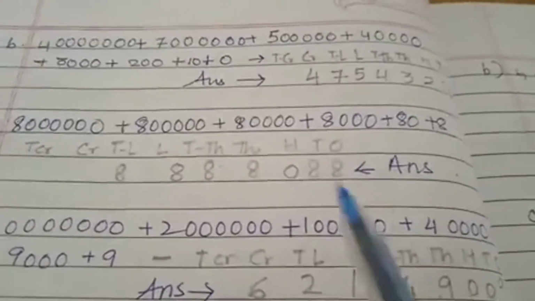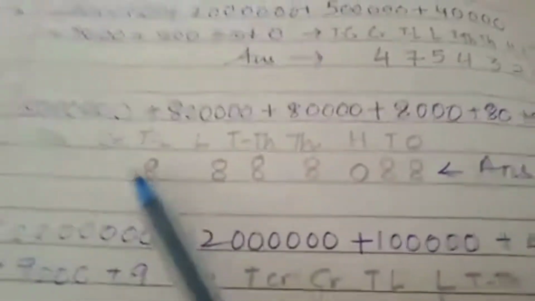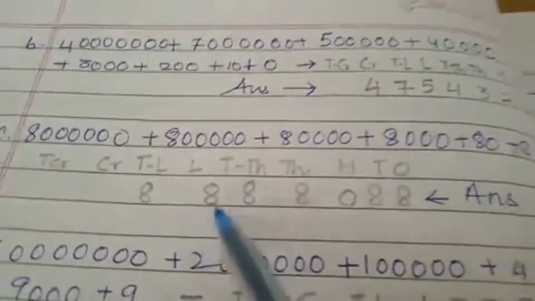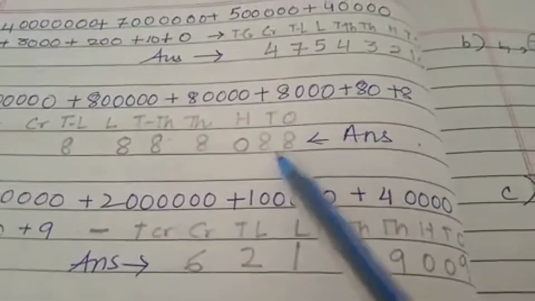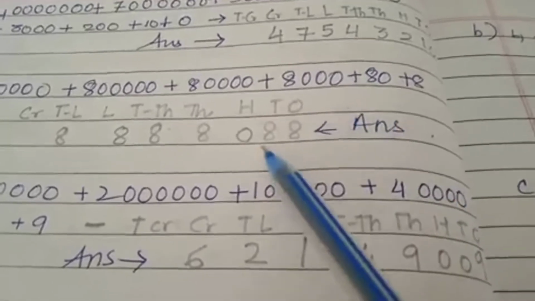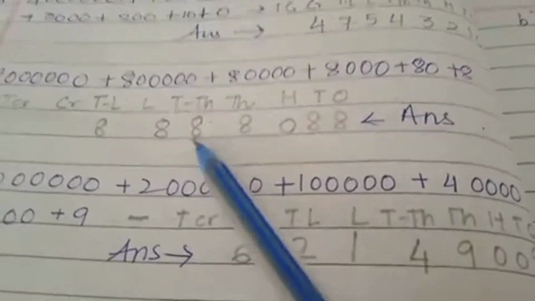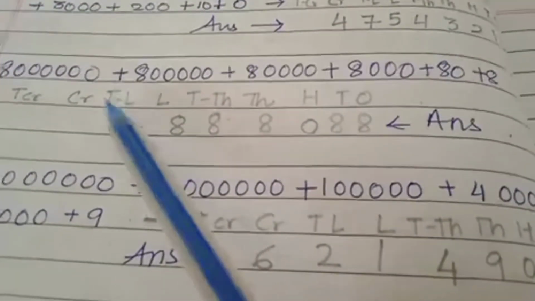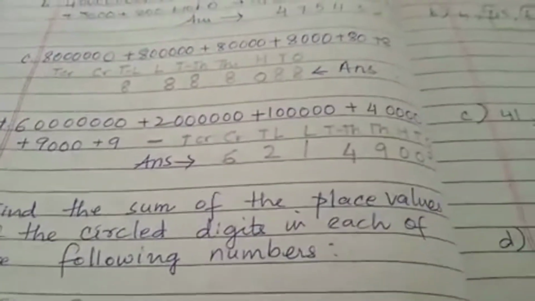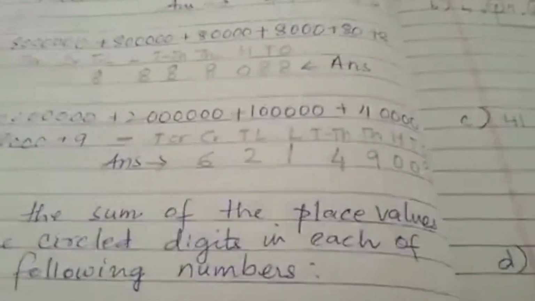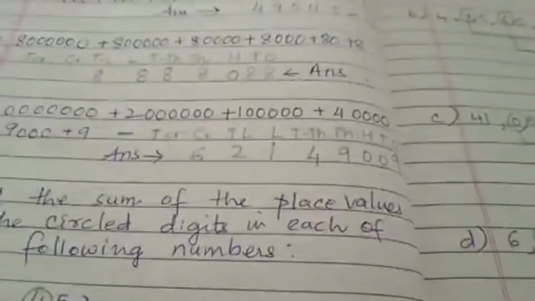The next number also has to be written like this. If we write 0th, 1000, 10,000, lakh, 10 lakh, crore, 10 crore, then it's easier for us to jot it down. 8 in the ones place, 8 in the tens place. Now there is nothing in the hundreds place. Note. So 0 in the hundreds place. 8 in the thousands place, 8 in the 10,000s place, 8 in the lakhs place, and 8 in the 10 lakhs place. So 88888088 is the number.